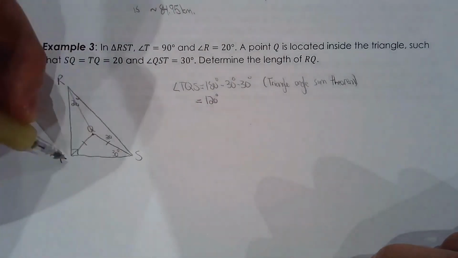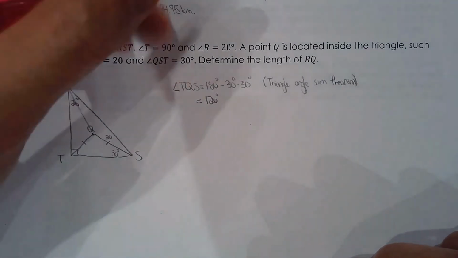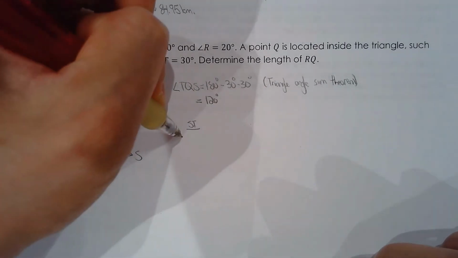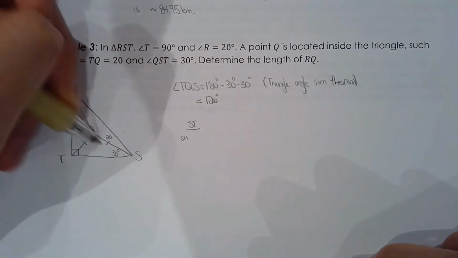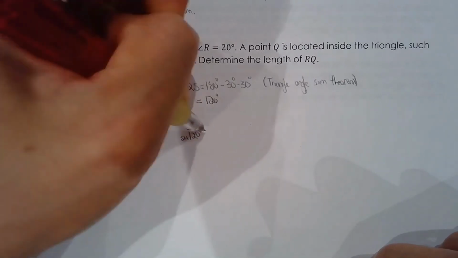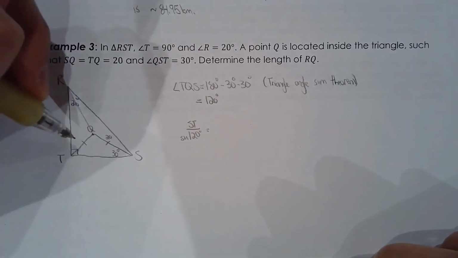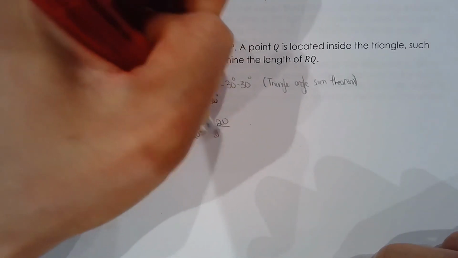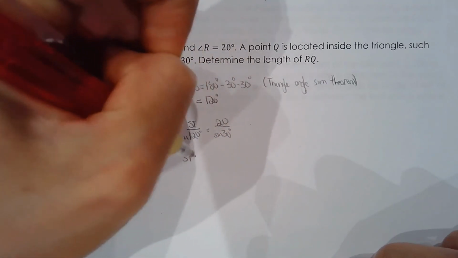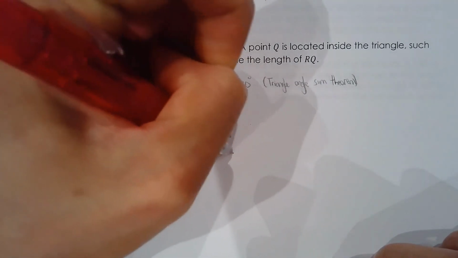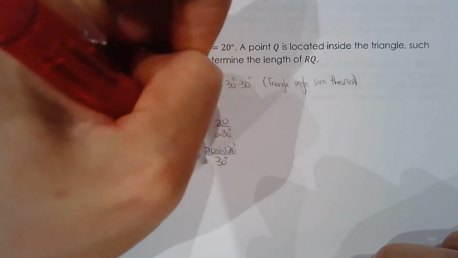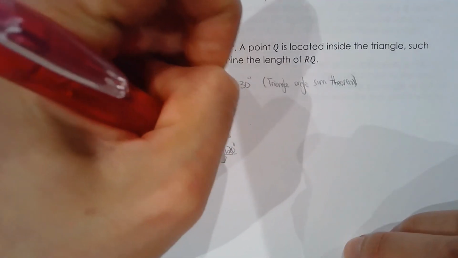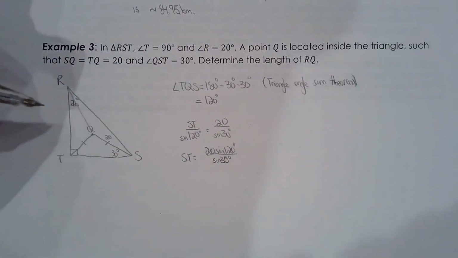I'm going to solve for ST using the sine law. I could use the cosine law, but I'll use the sine law. So ST over sine of angle TQS, which is 120 degrees, equals 20 over sine 30 degrees. So ST is 20 sine 120 degrees over sine 30 degrees. All right, so there's ST, but that's not the goal.